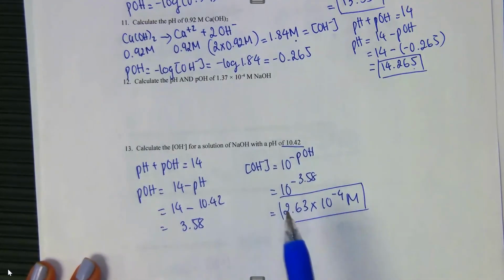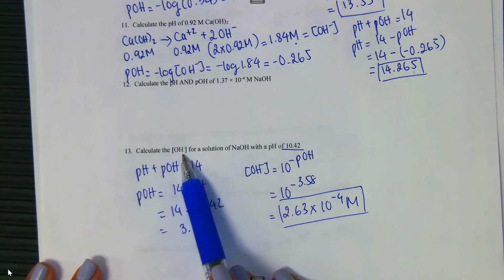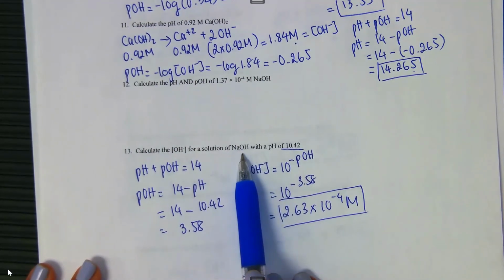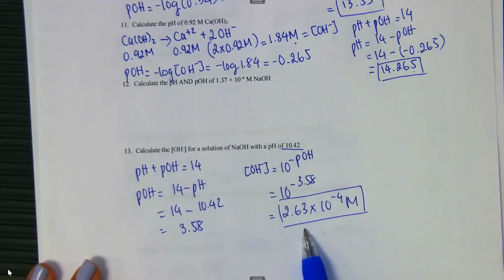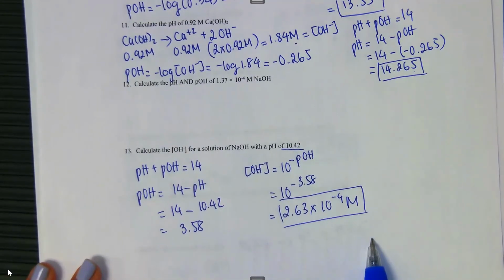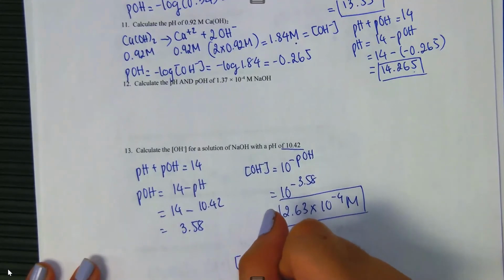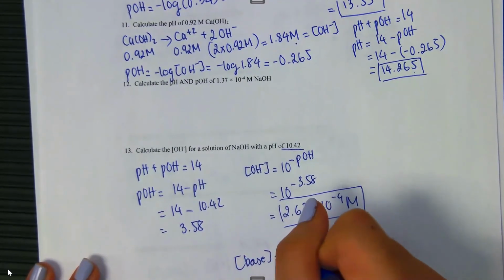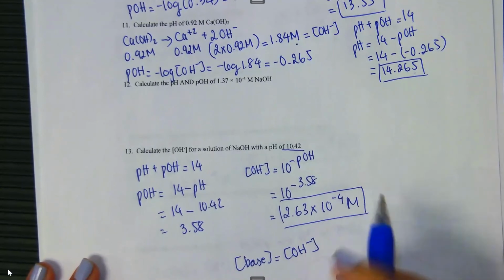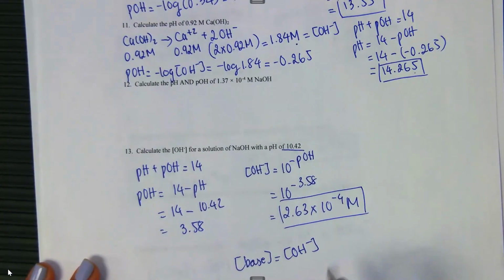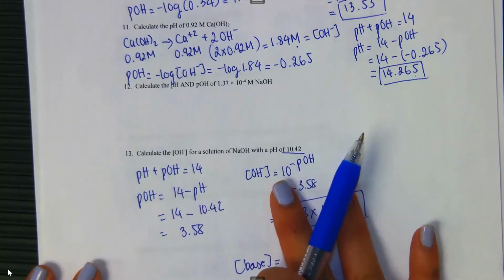Now, the question doesn't ask you for the concentration of hydroxide, but it asks you for the concentration of sodium hydroxide. You would still have the same answer. You just have to write one more time that the concentration of sodium hydroxide is also this number. Because, remember, for strong bases, the concentration of the base is equal to the concentration of the hydroxide ion. So if you have the hydroxide ion, you have the concentration of the base.